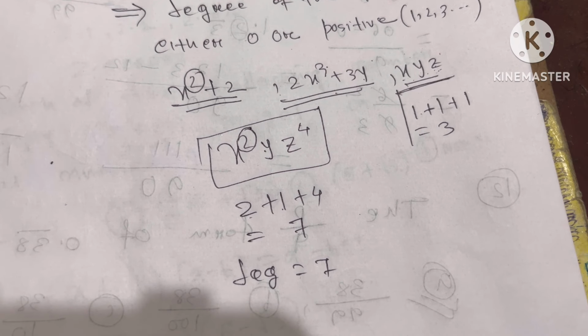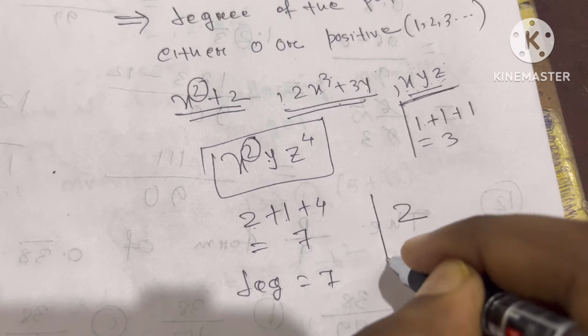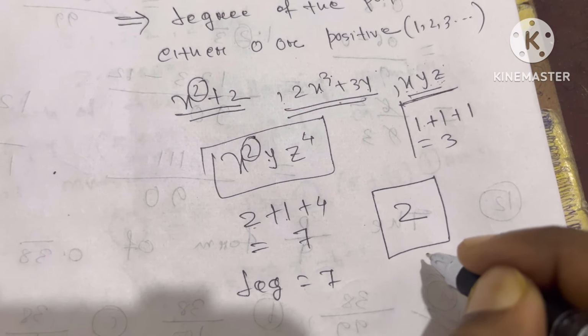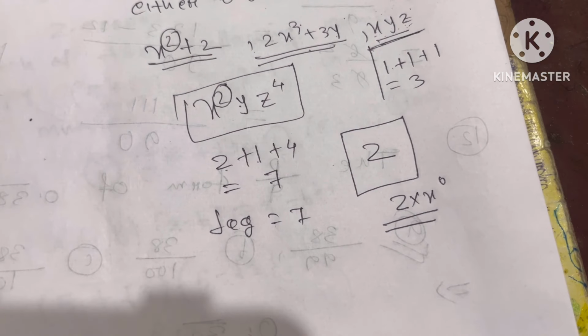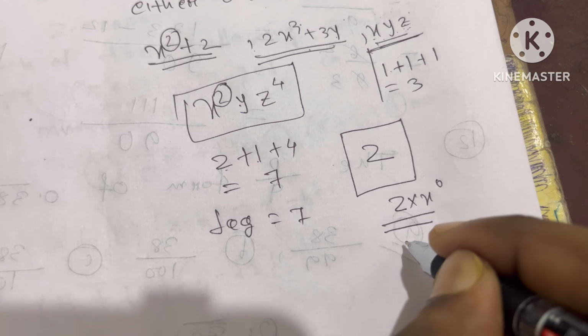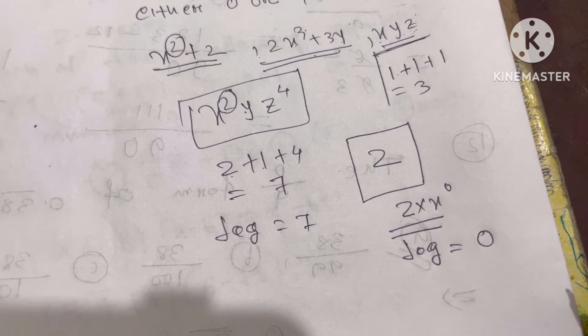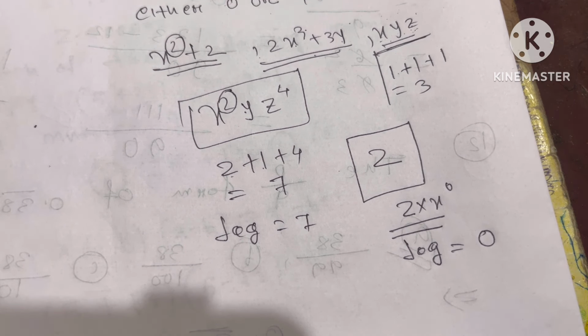Okay. So we need an algebraic expression which has positive degree or 0. Sometimes 2 is a polynomial. This is a constant polynomial. Why? Because we can write 2 as 2 into x power 0. So the degree of all constant numbers except 0 is 0. But always remember, the number 0 has no degree. The degree of 0 is not defined.